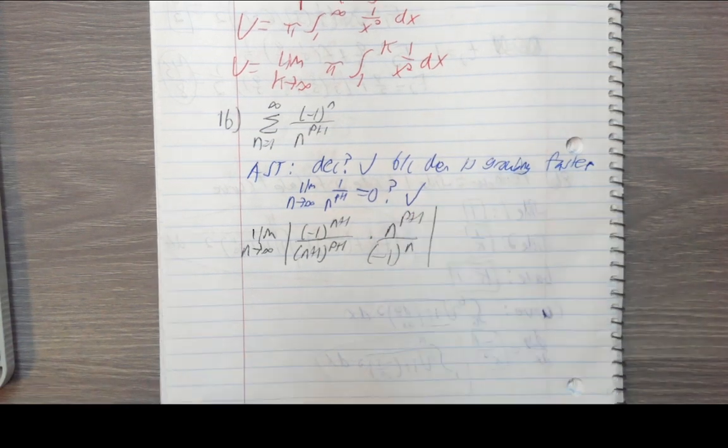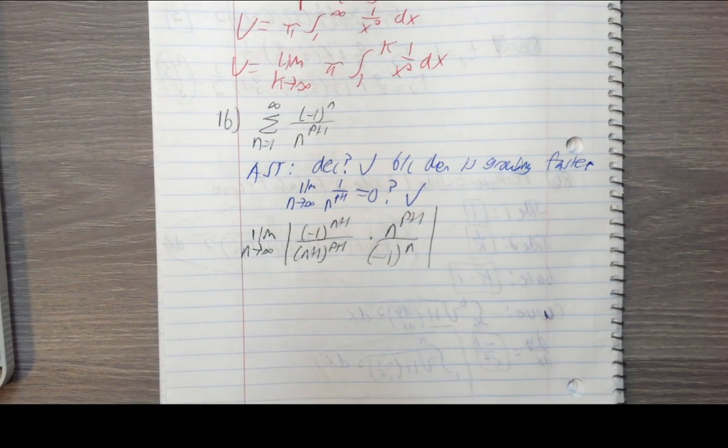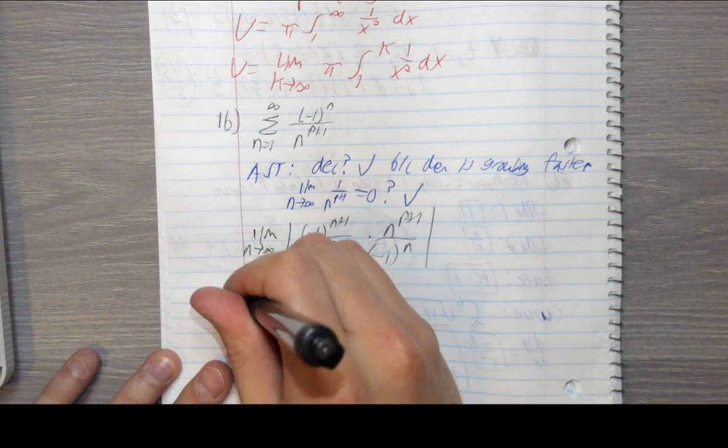So you should have that first step of your ratio, right? It's a of n plus 1 divided by a of n, and we just use multiplying by the reciprocal. The first part to cancel is the absolute value.